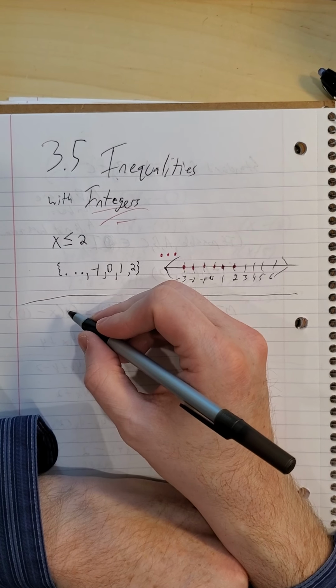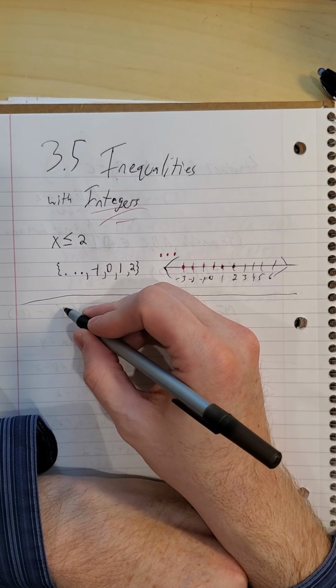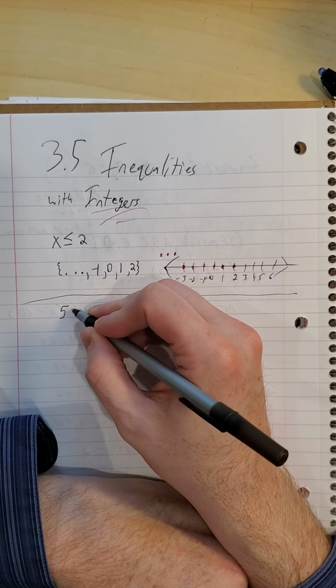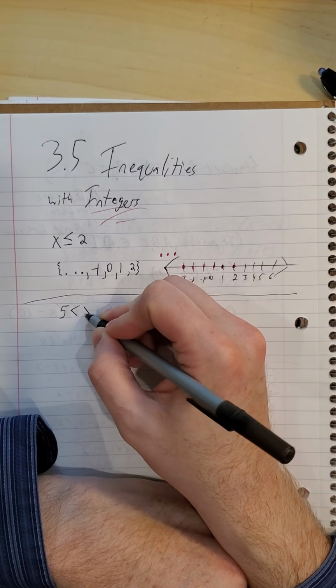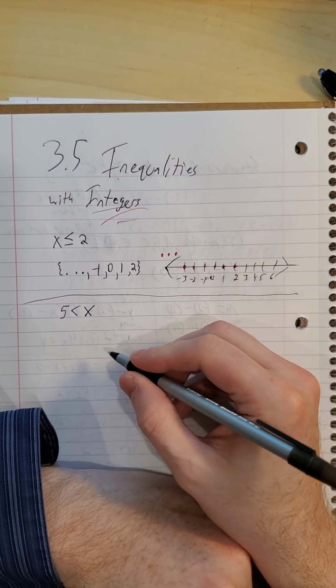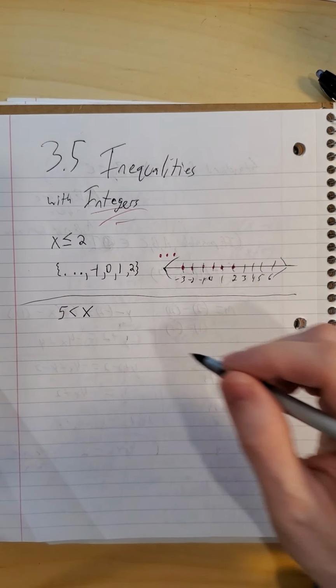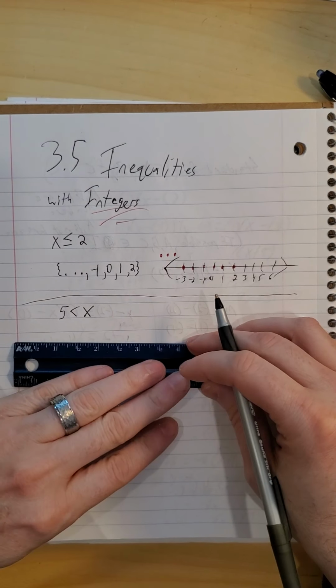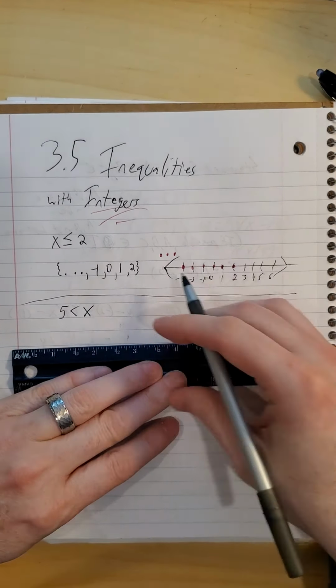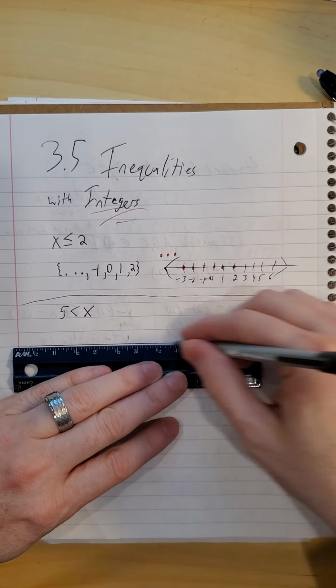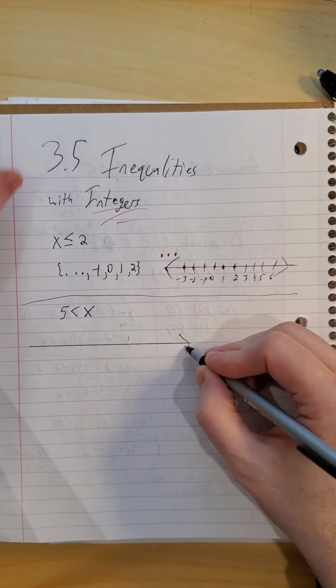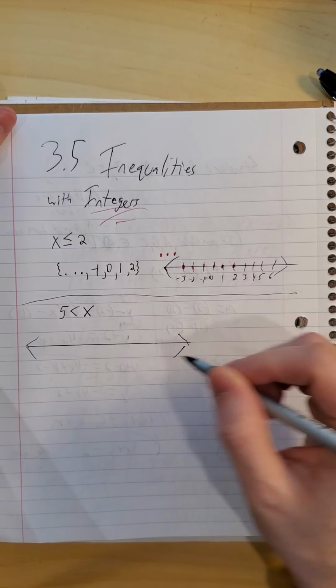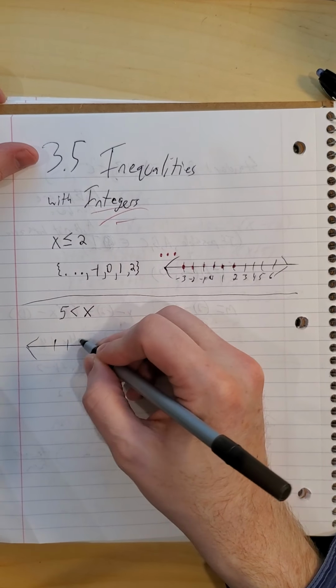Okay, pardon me. So the next one that we'll look at is 5 is strictly less than x. This time we'll just make a quick sketch first, and then we'll draw the set when we're done with that.